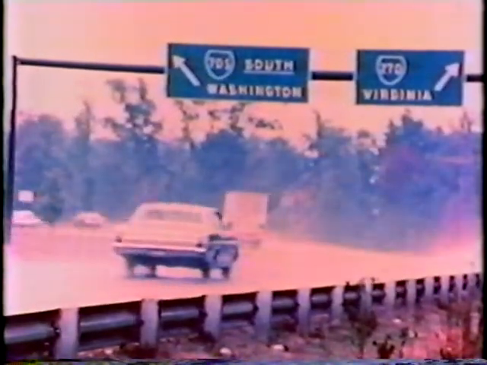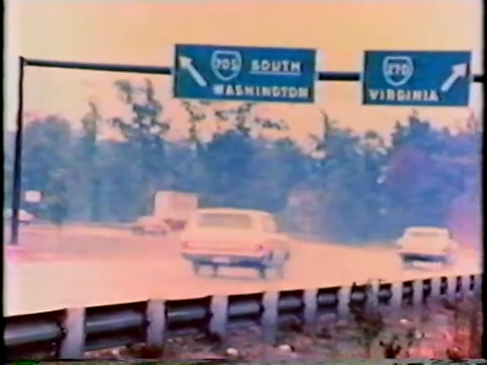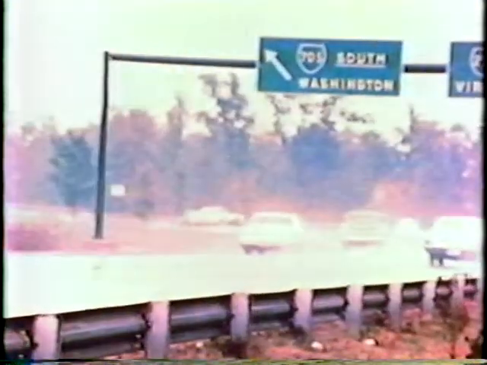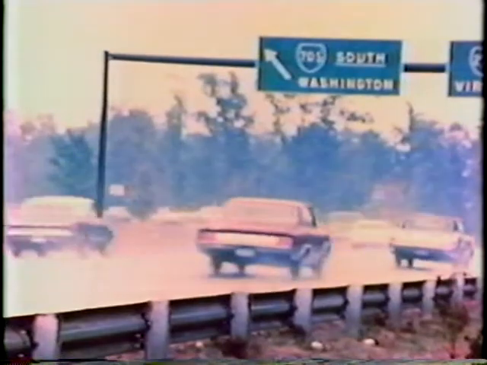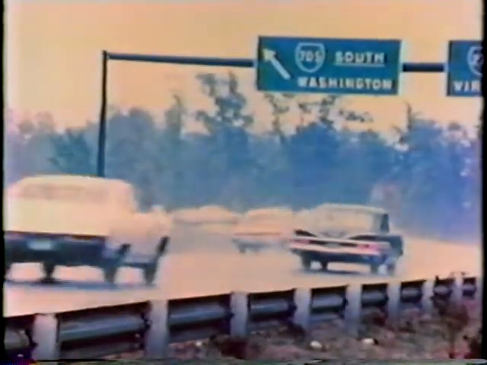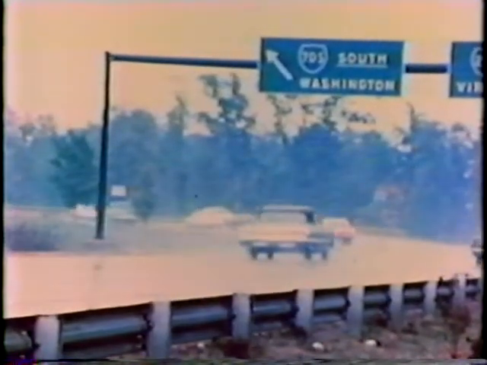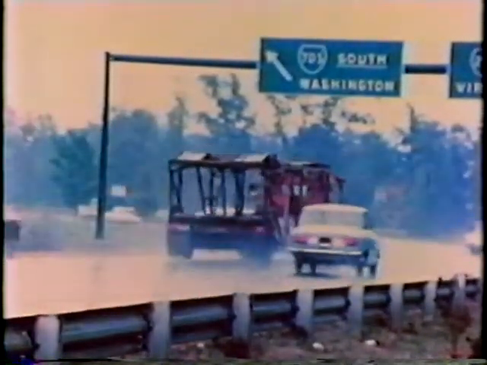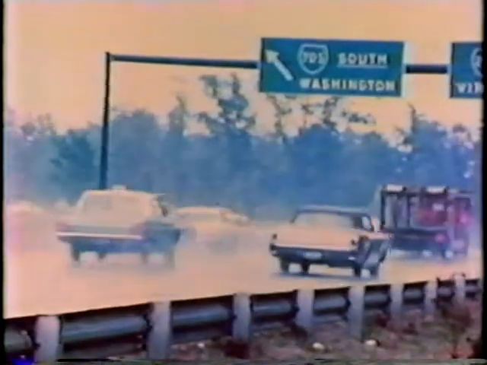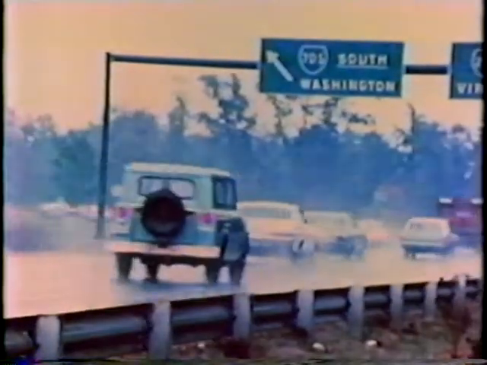These films were taken on a new circumferential highway around Washington because the roadway was not engineered to be safe in wet weather. This is what happens. This particular stretch of highway has since been redesigned and made safer. Accidents have fallen off dramatically.